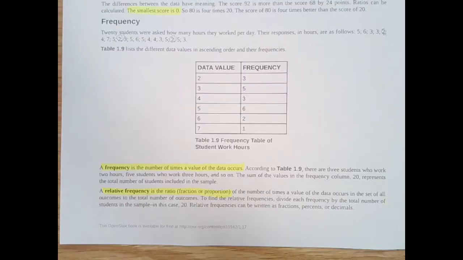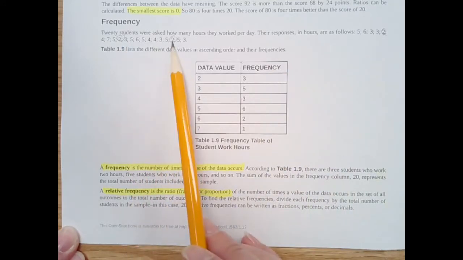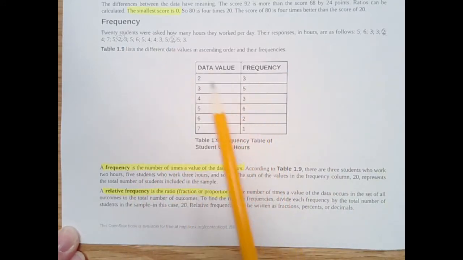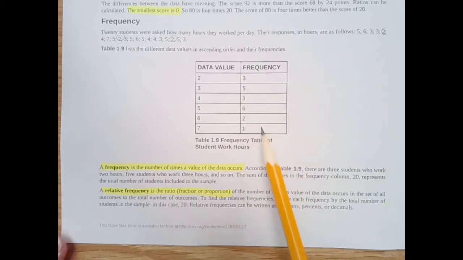Okay, moving on from levels of measurement, let's talk about frequency. So we have 20 data points. We have our different data points listed, 2, 3, 4, 5, 6, and 7. But then we have their frequencies, how often they occur. So I have 1, 2, 3 2s. So the data value of 2 occurs 3 times. That's just what frequency is. It's how frequently that data value occurs.